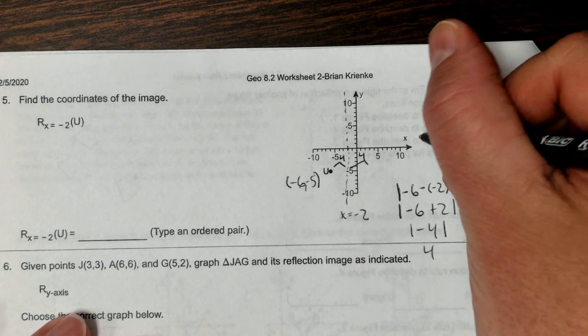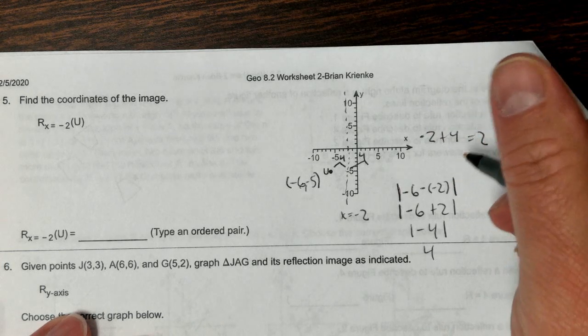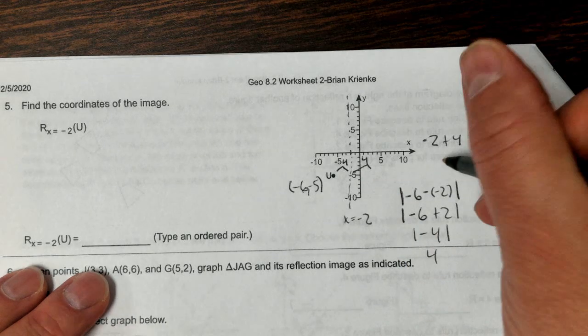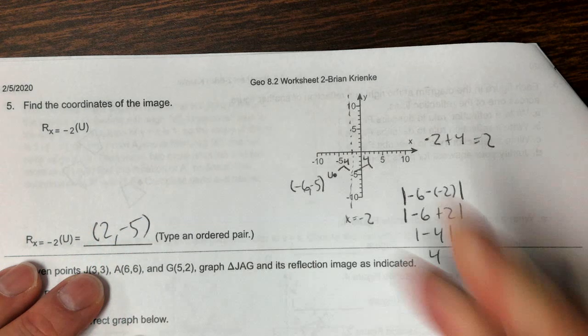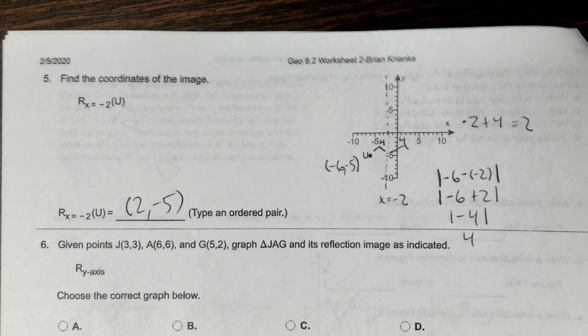So then we need to go -2 plus 4, which gives you 2, and so then your answer is going to be 2 comma -5. 2 comma -5. Any questions on that one? Okay, so now let's go to that other one.